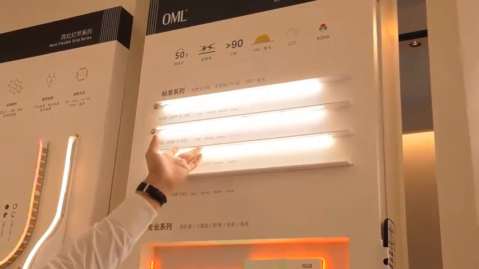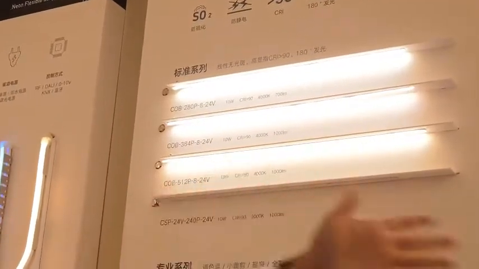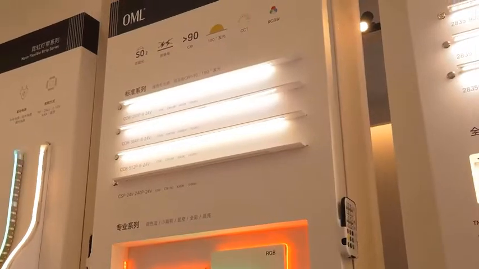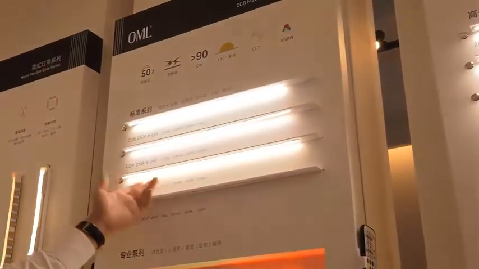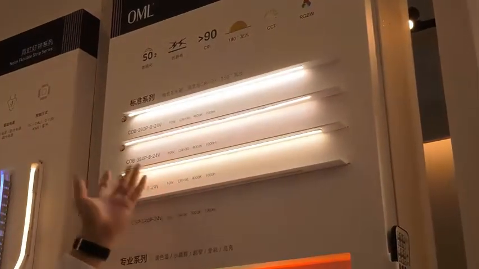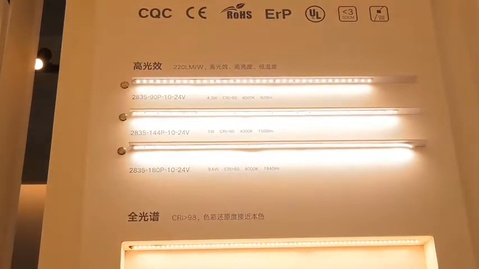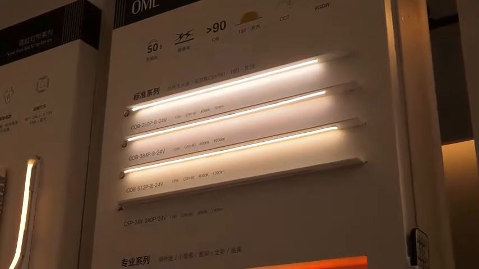What is COB strip light? You can see it is very similar to SMD strip light, but the light is more uniform, because we use a technology called flip chip. It only has the chip inside instead of an LED.